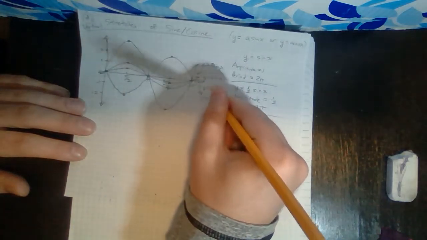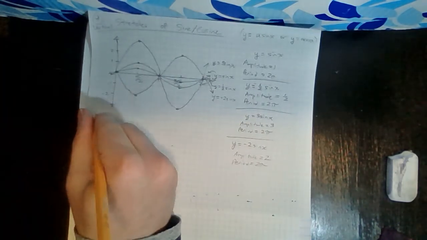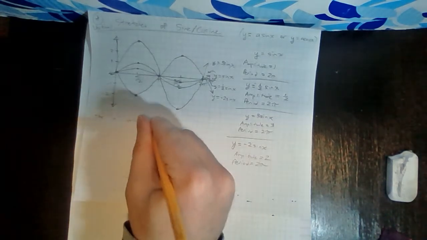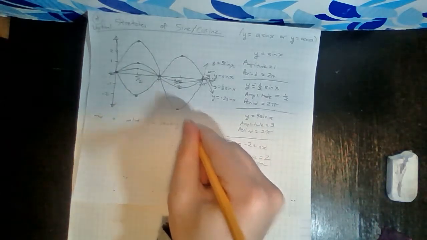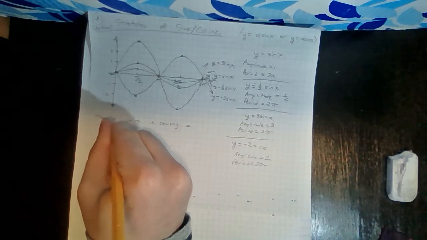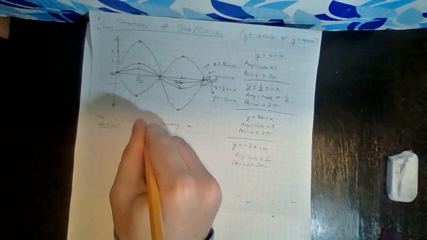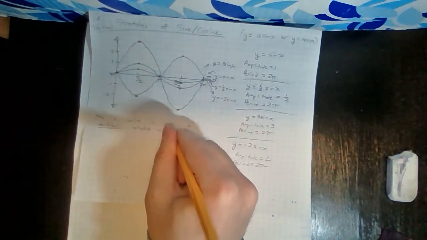And this is our y equals -2 sine x. So what can we say about the a value? The a value is causing a vertical stretch. Could be an expansion, could be a compression, and changes our amplitude.